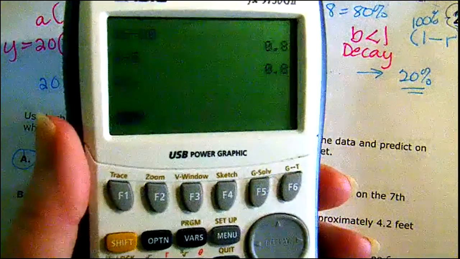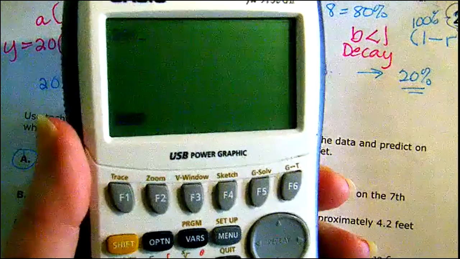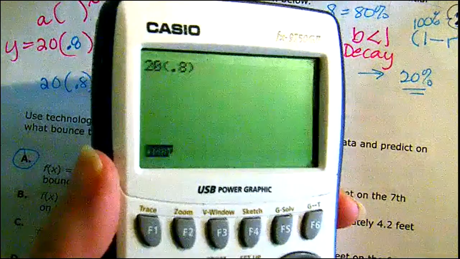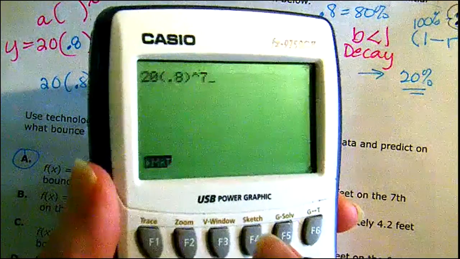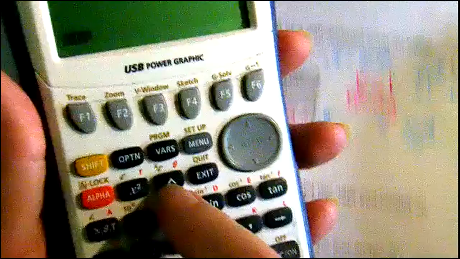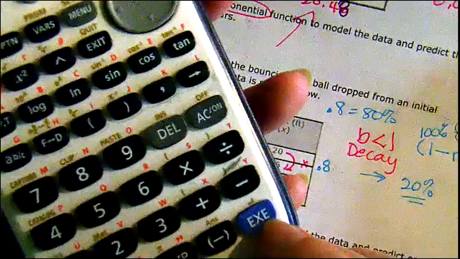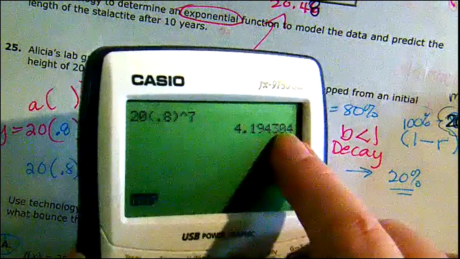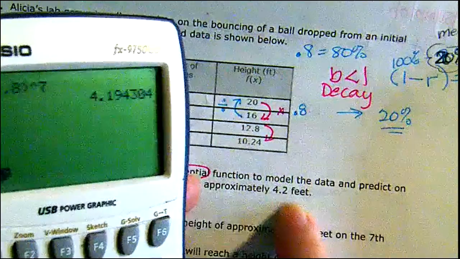So let me clear this. I start with 20, and the common ratio is 0.8, and I'm going to raise it to the 7. Again, I'm just using this button, and then I'm going to use this button to say equals. Now this is 4.194304, but that's going to round to 4.2.